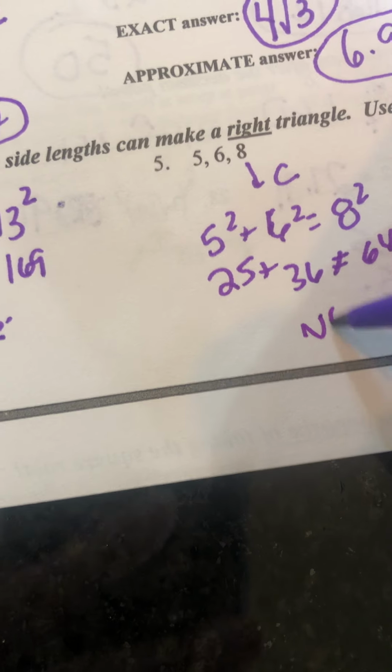Here, the C would be the 8. Does 5 squared plus 6 squared equal 8 squared? Doesn't seem like it's going to, does it? 25 and 36, definitely not equal to 64, so that's a no.